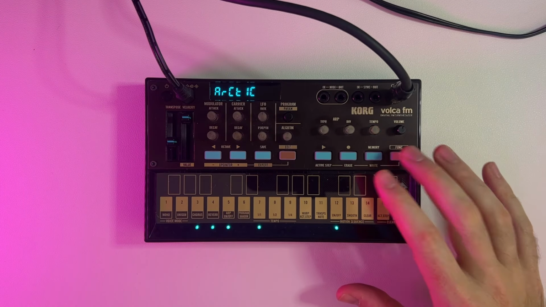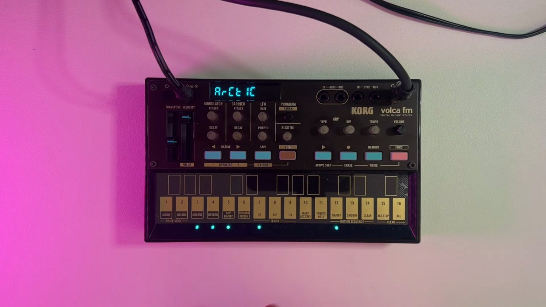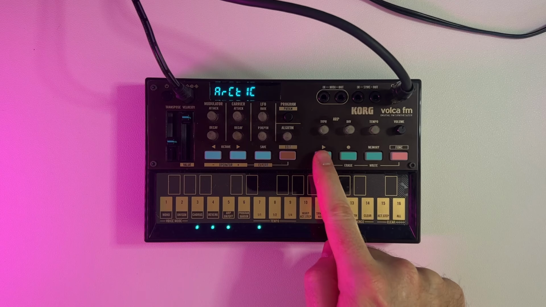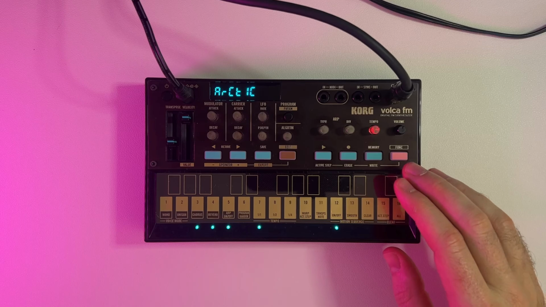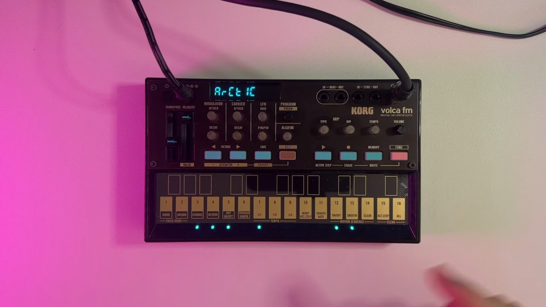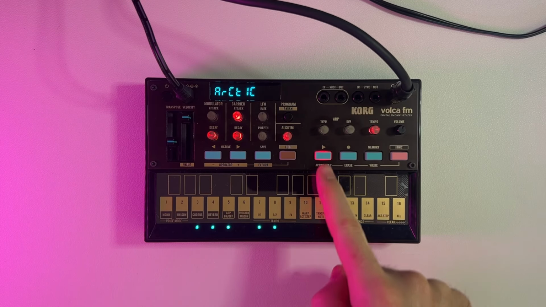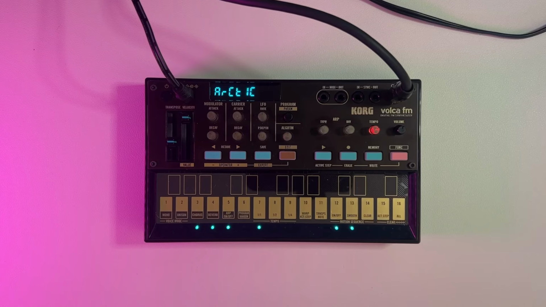So let's play that back one more time without the smooth on. And let's turn smooth on and hear that back. So now the sequence really sounds alive, if not chaotic, but we can push the rhythm even further.